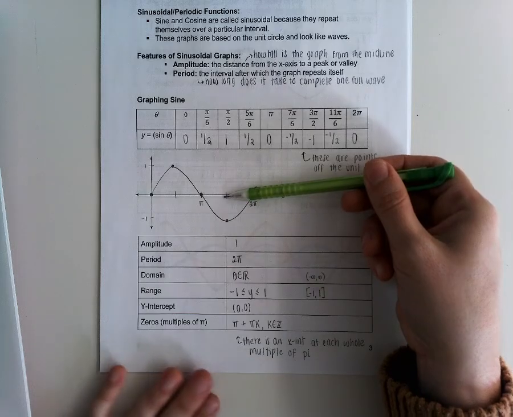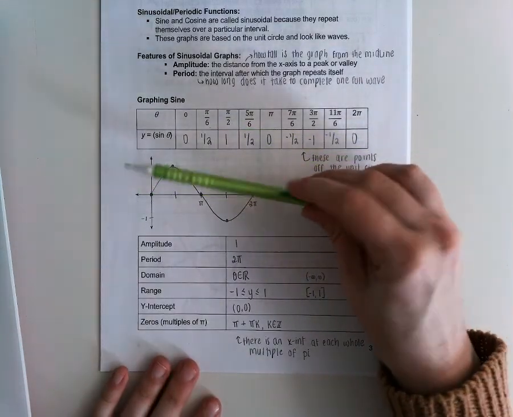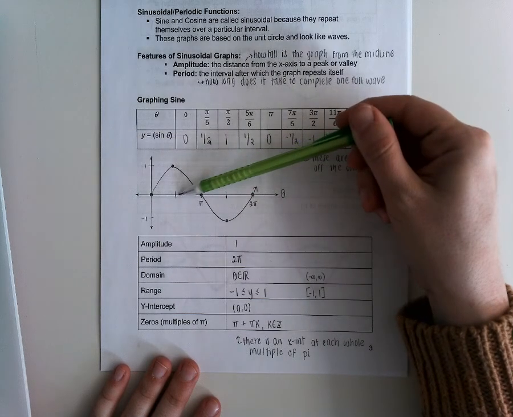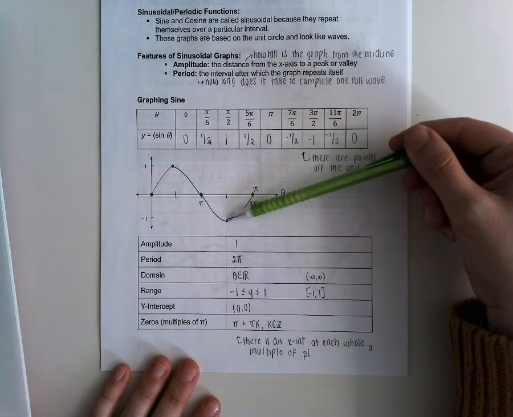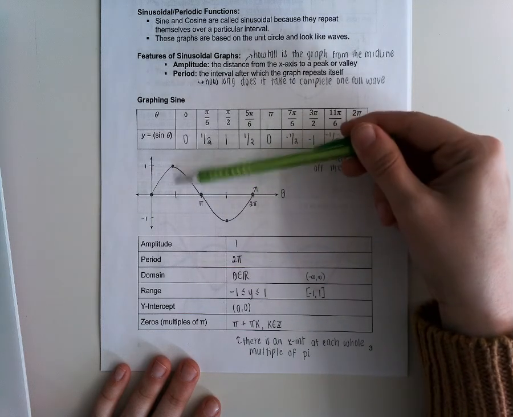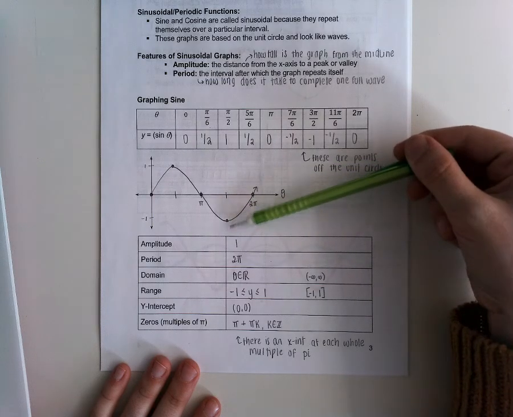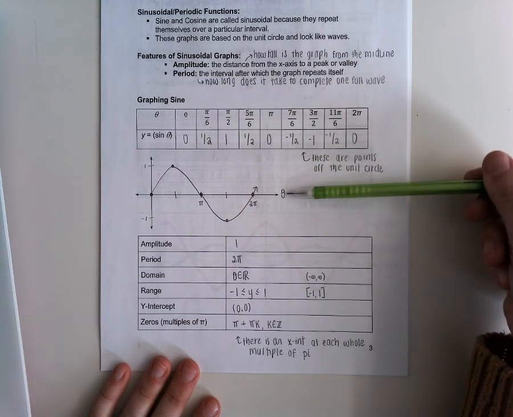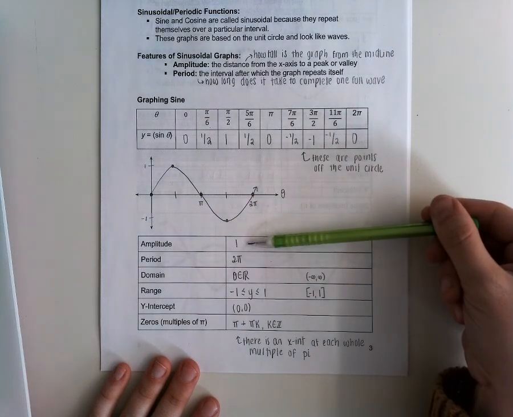A sine graph will always have the same amplitude whether you're going up to a peak or down to a valley. If it's from the x-axis to the top is 1, then the x-axis to the bottom is also 1 on these sine graphs. So in this case, our x-axis is our midline, and the amplitude would be 1.